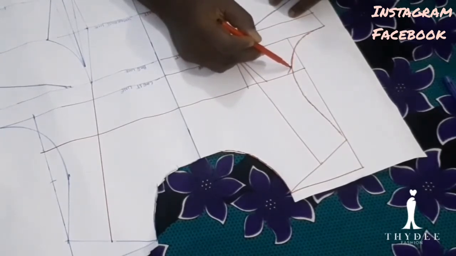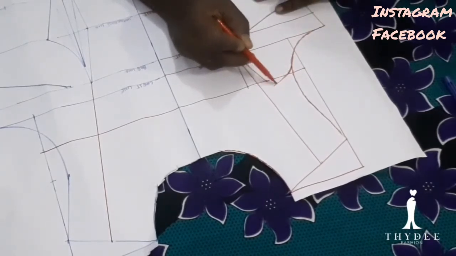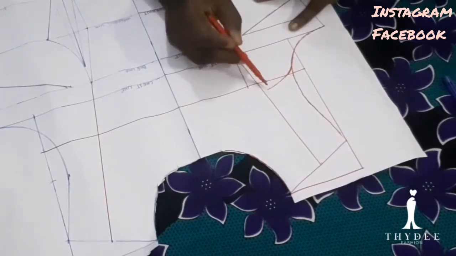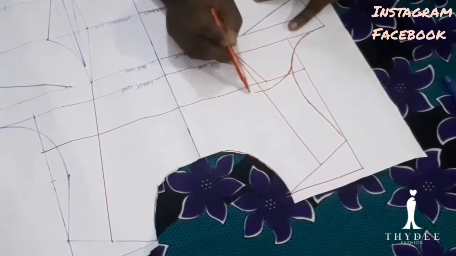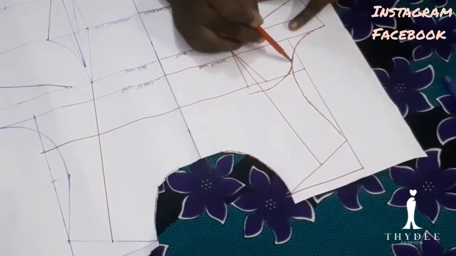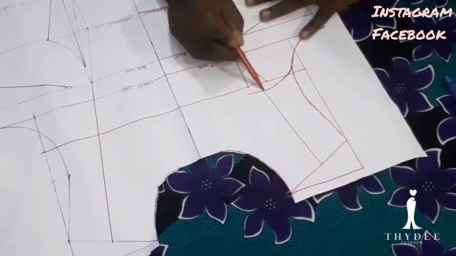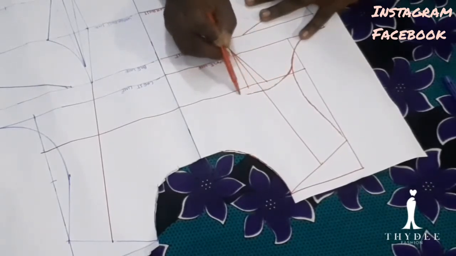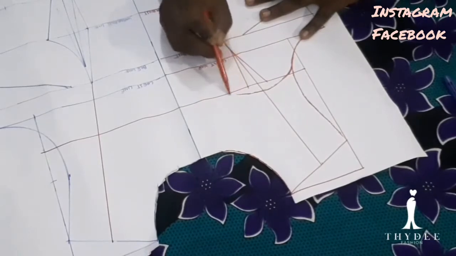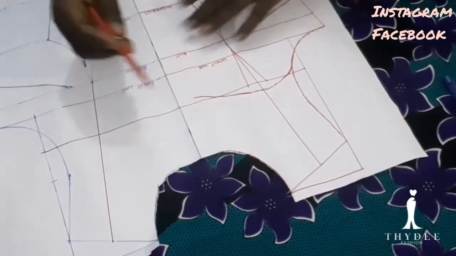Okay, you go up a little, then you curve it, just go up, just do exactly what I am doing right now, and I'm sure it's going to give you the best results that you hope for. Okay, so this is how to achieve that. You just begin to draw the curve, a smooth and nice curve line.